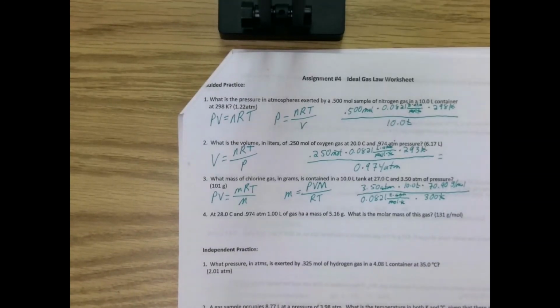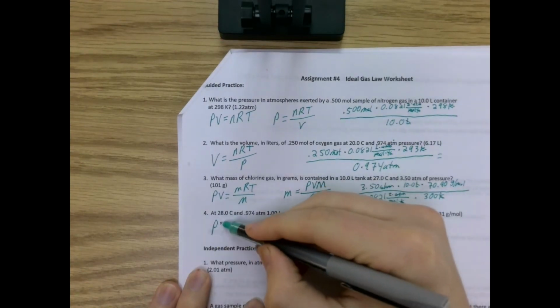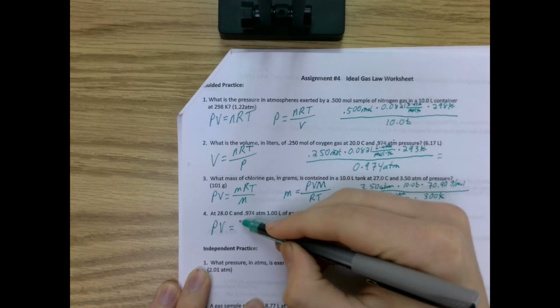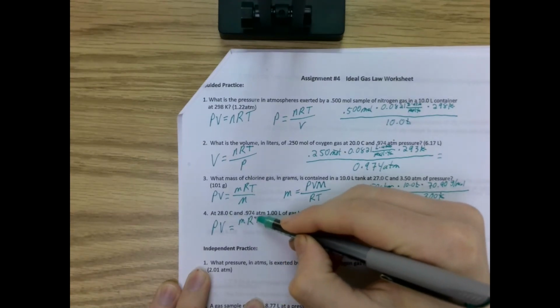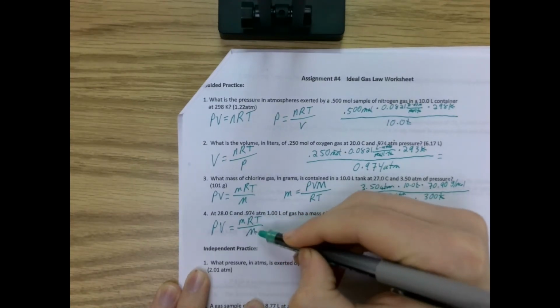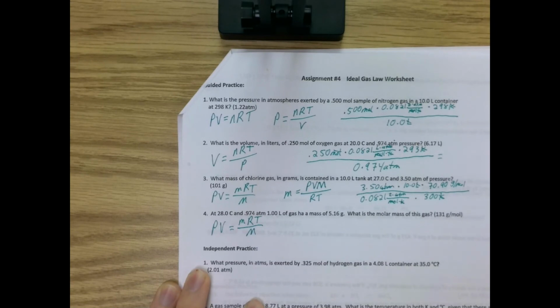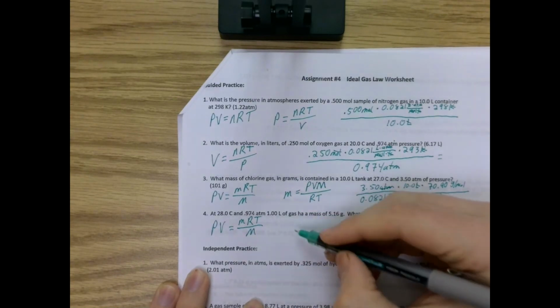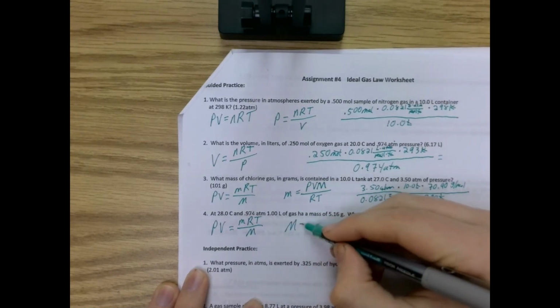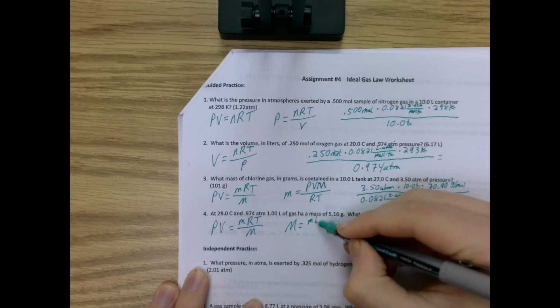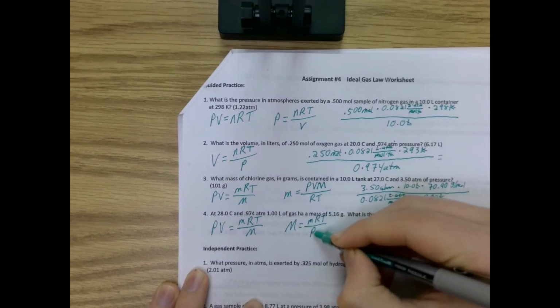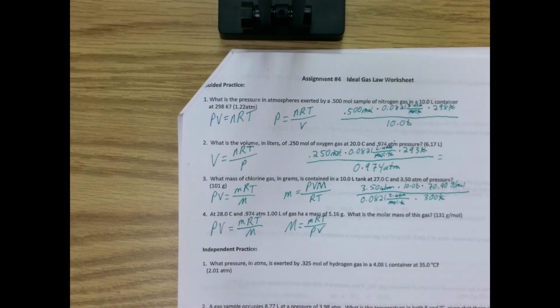Okay, so if we write down just the standard version of that, we have PV equals little m, which is mass, RT over big M. And now I'm solving for molar mass. So I do my algebra and solve for capital M. So capital M, molar mass, equals mRT divided by PV. Okay, so now I can plug in my numbers and solve for the molar mass of my gas.